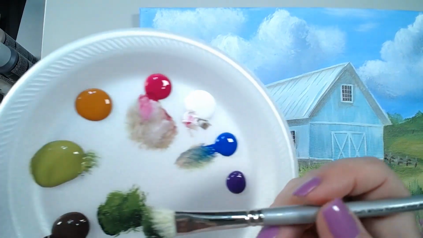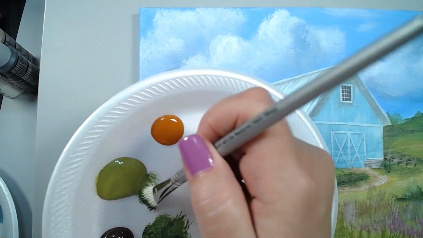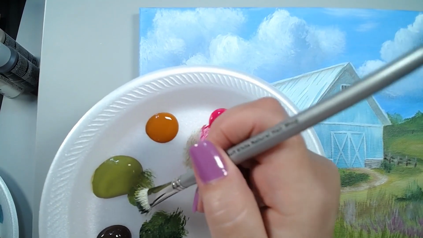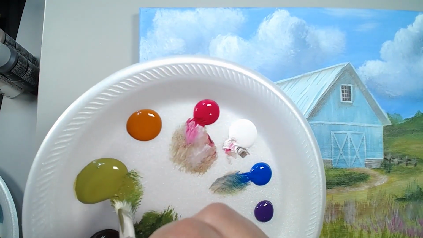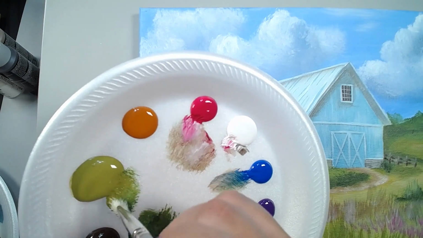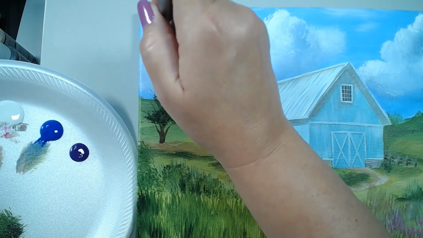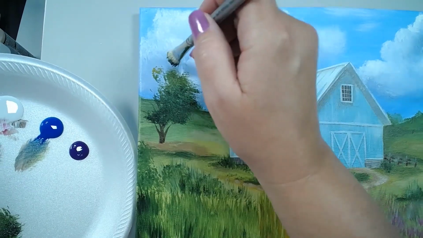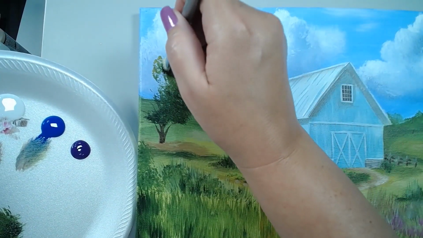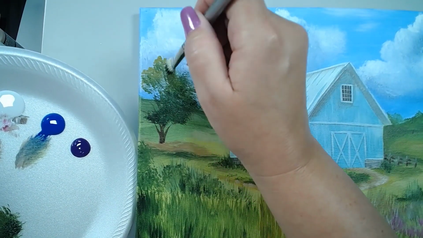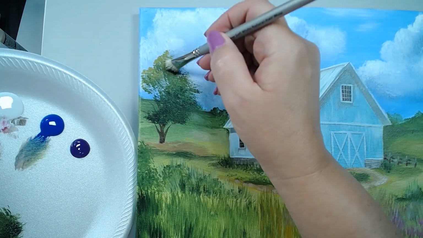All right, now we're going to start to tap the front quarter of this brush into regular, just straight alfalfa. Pounce it out. And we'll come right up here. Get a nice rounded top.